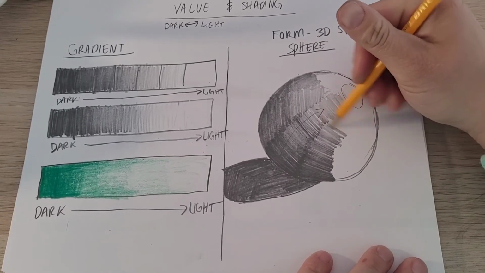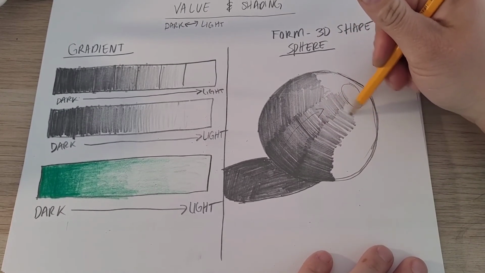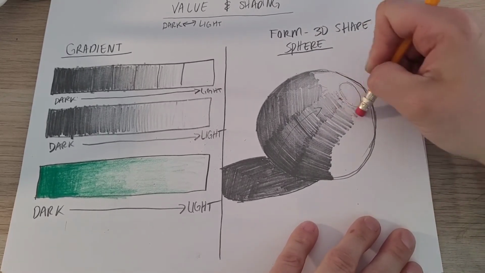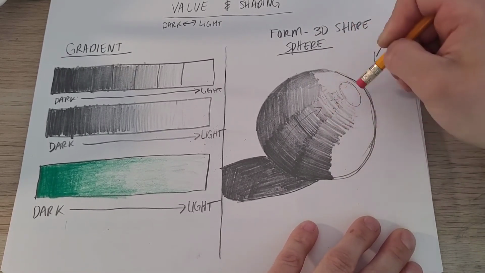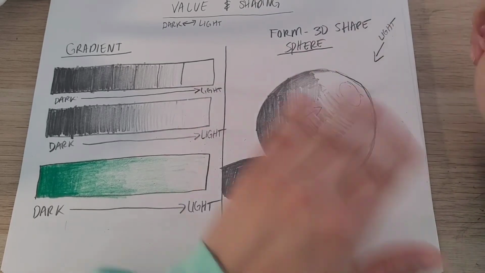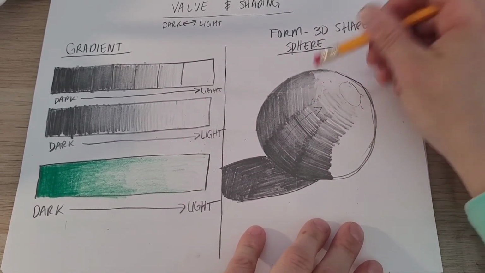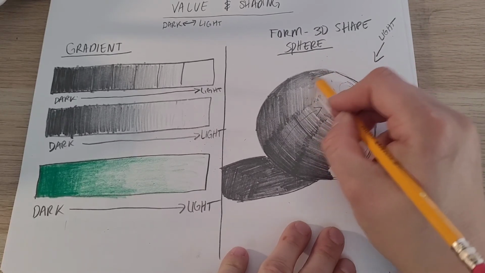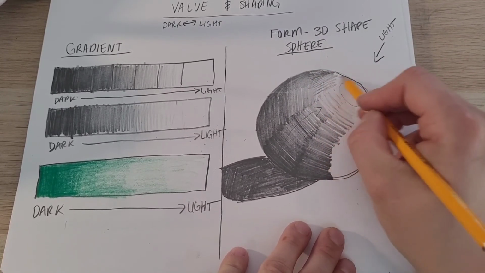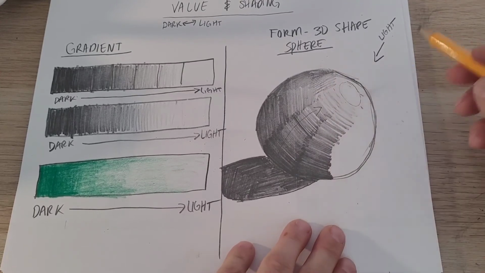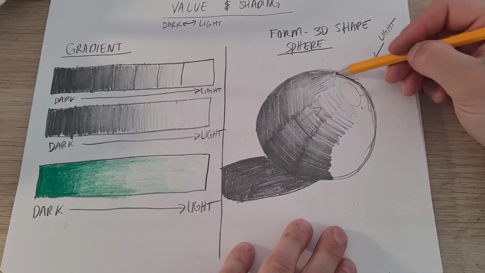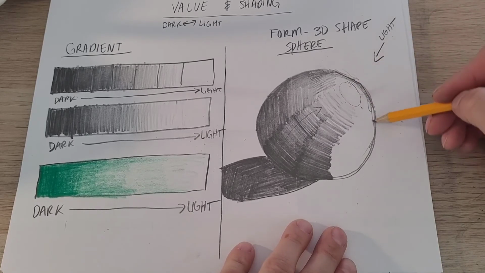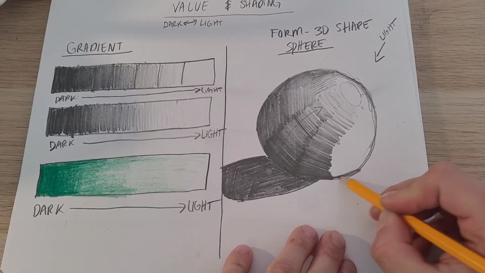Remember, if you feel like you're getting too dark, like I still think I'm getting too dark by the time I get here, I can take my eraser, kind of erase back in, so I can get my light. And I'm still kind of far away from the circle, so I'm going to kind of bring it up. I'm doing a little bit on this side, not a lot, because you're not going to really see that much of the dark and the light.